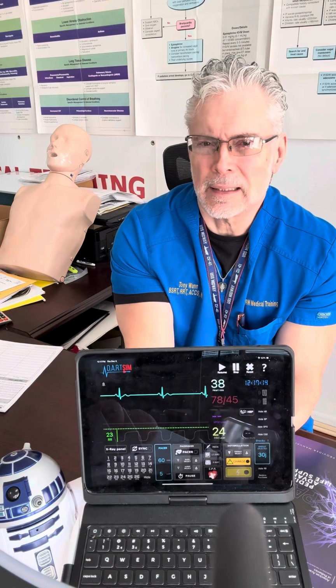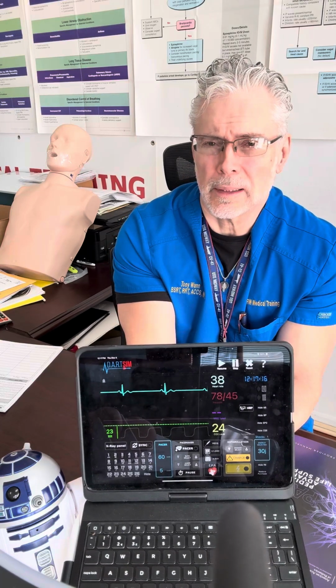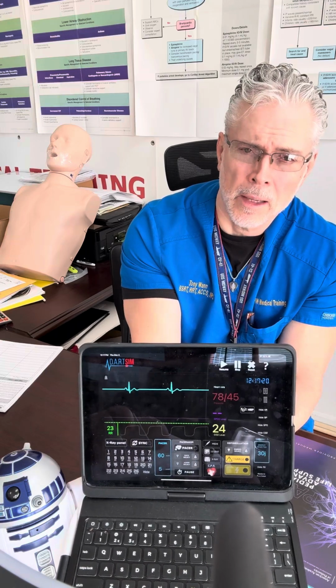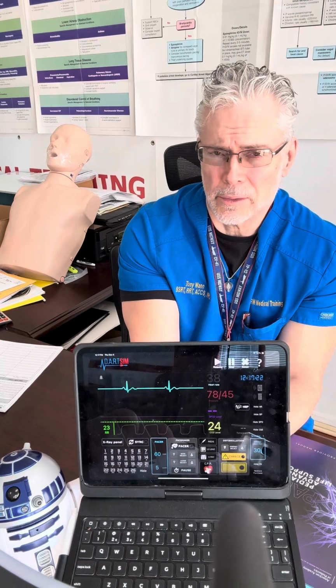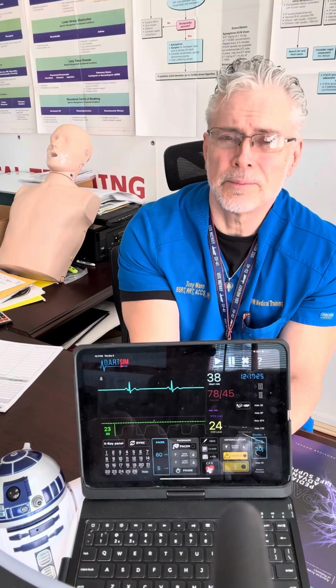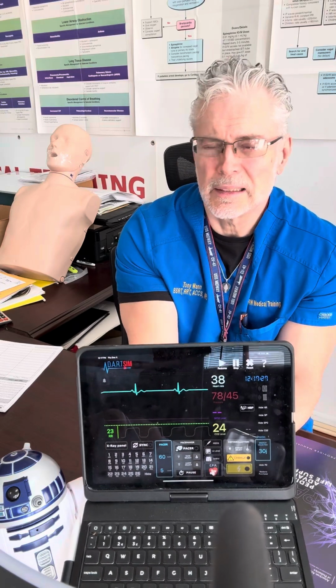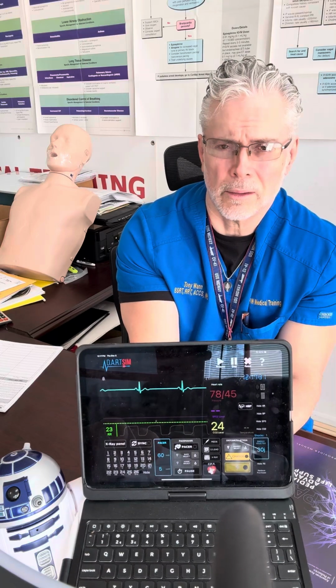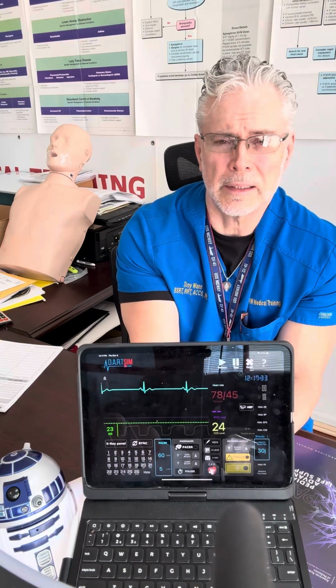And what would happen if you were to give fluids in a situation like this? Well, the heart is beating too slow. It would be unable to handle fluid, so it would cause issues such as maybe left-sided heart failure or maybe acute pulmonary edema.